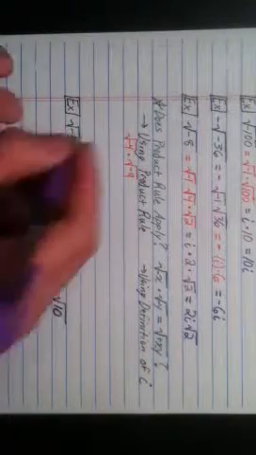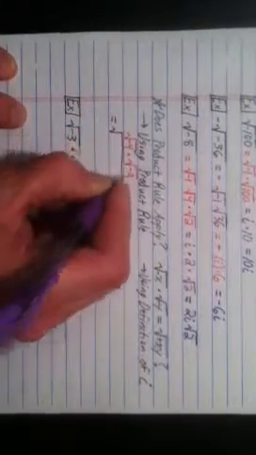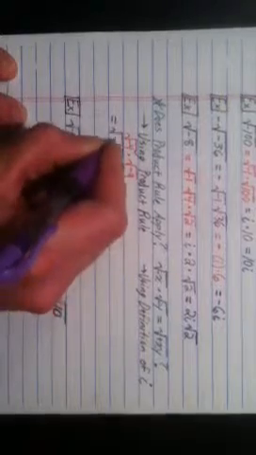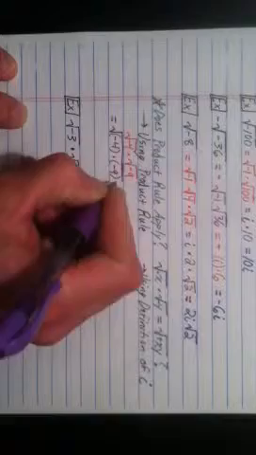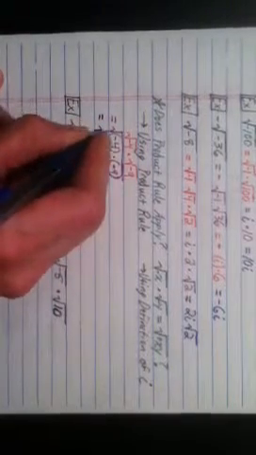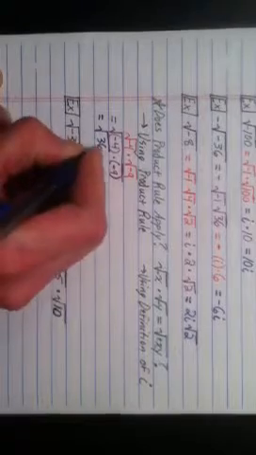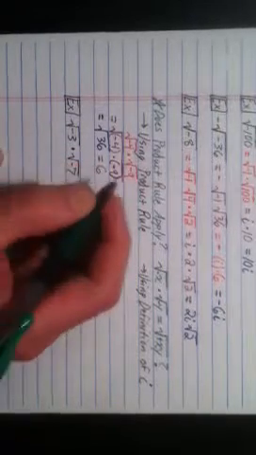Breaking this down using the product rule, we could write this as one single square root and do negative 4 times negative 9 first, and then square root that value. Well, negative 4 times negative 9 gives us a positive 36, which, if we then square root that 36, would give us a positive 6.